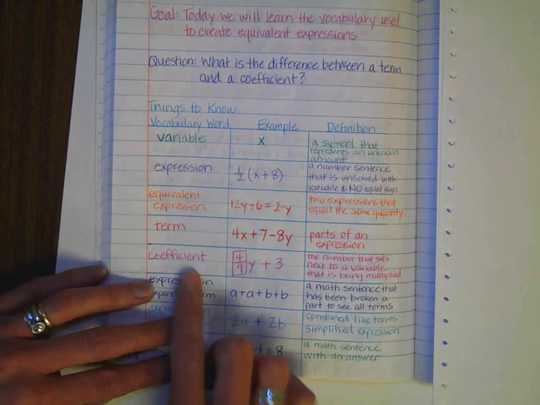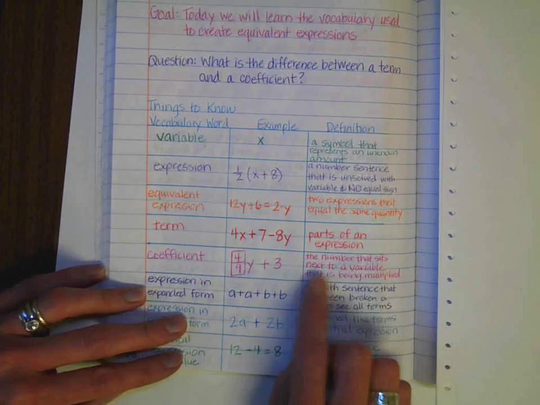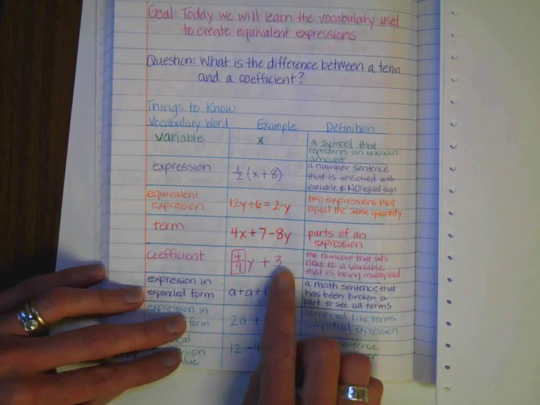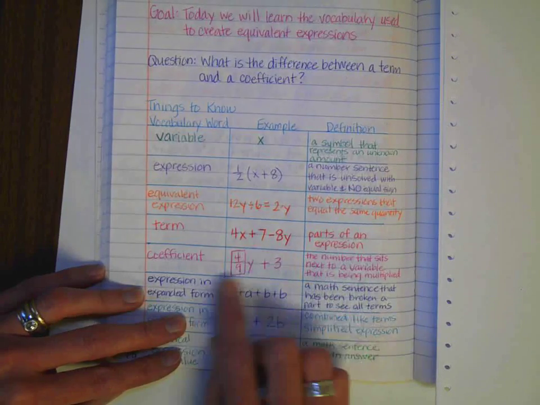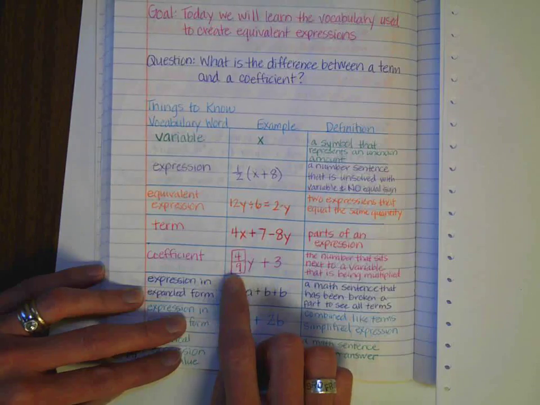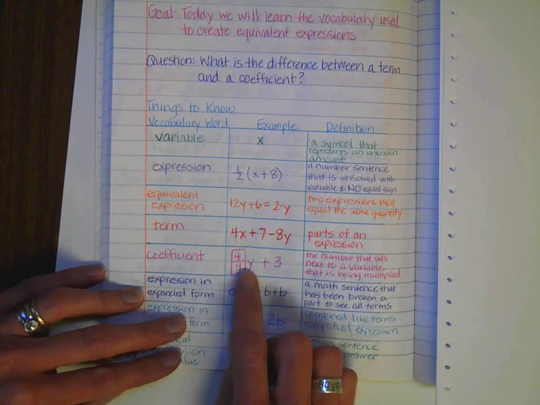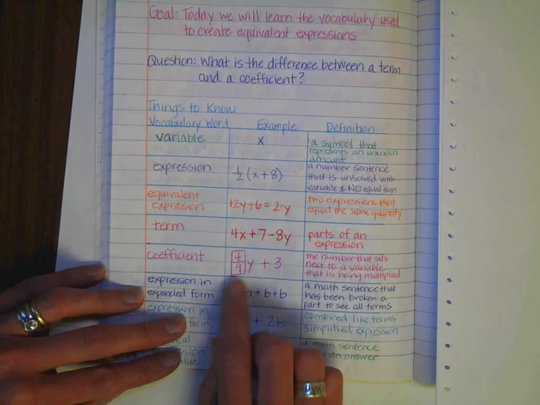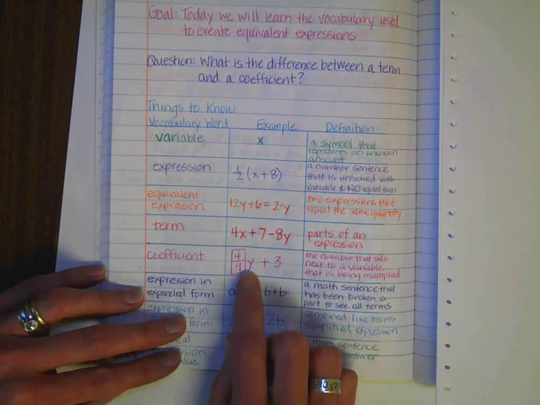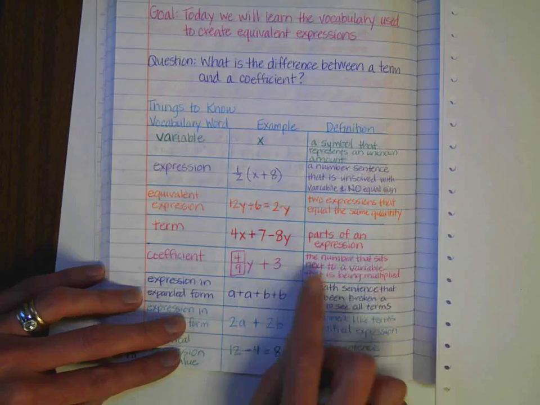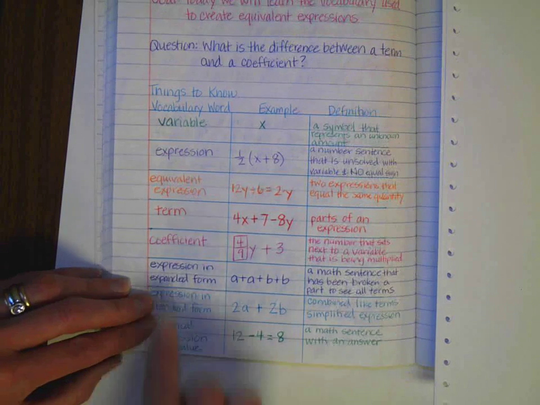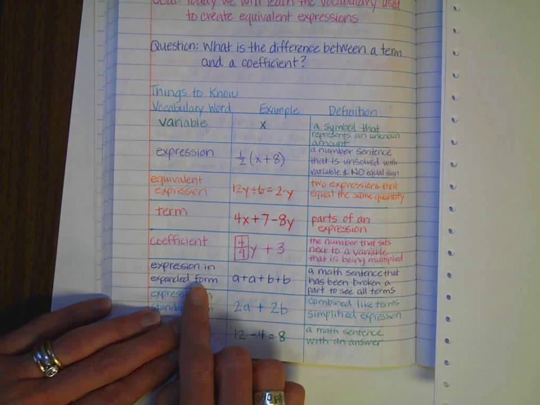Okay? Coefficients. Coefficients are the number that sits next to the variable that is being multiplied. So, is there a variable in this one? There is no coefficient in here. Is there a variable right here? Yes. The number that is sitting next to it or being multiplied by it is the coefficient. So the coefficient in this expression is 4/9, because 4/9 is being multiplied to y, which is the variable. So it is the number that sits next to the variable that is being multiplied. Okay? Expression in expanded form.